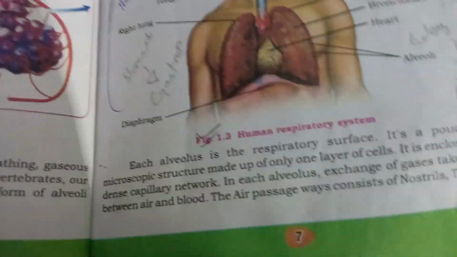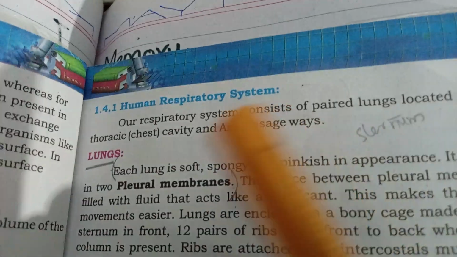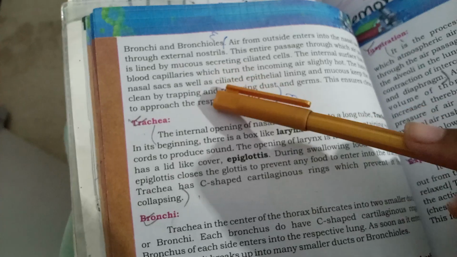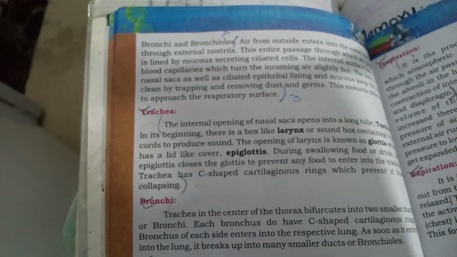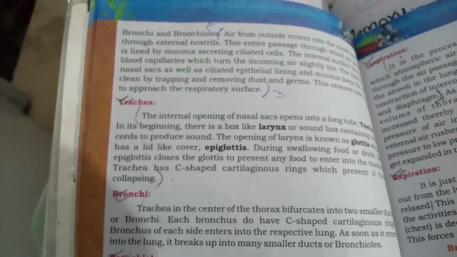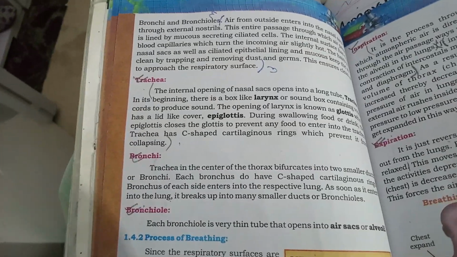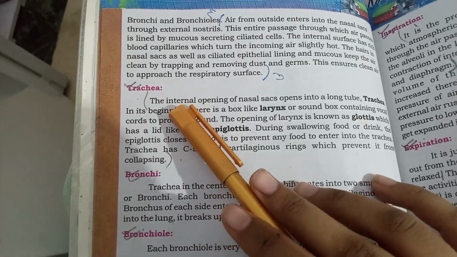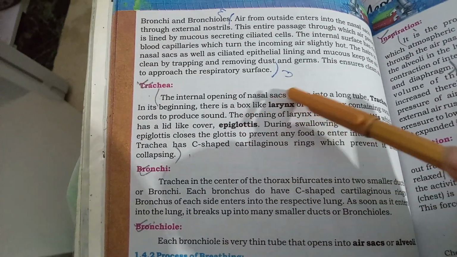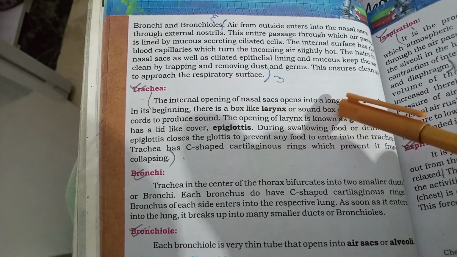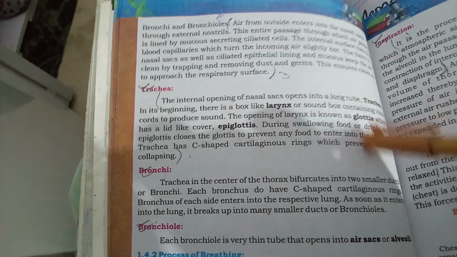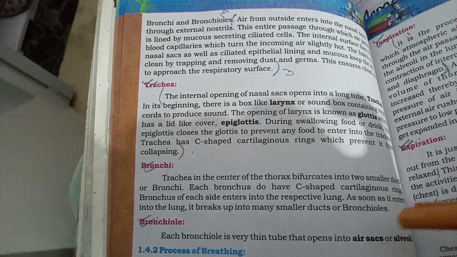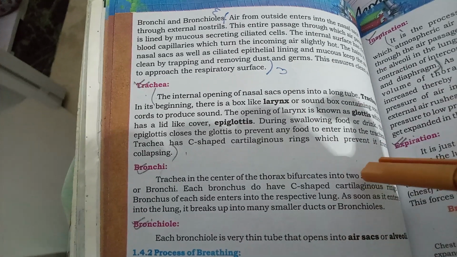Okay, now let's move towards the second part of our respiratory system, air passageways. Here we have some parts of our air passageways, which are bronchi, bronchioles, trachea. Now let's talk about trachea. The internal opening of nasal sacs opens into a long tube known as trachea.